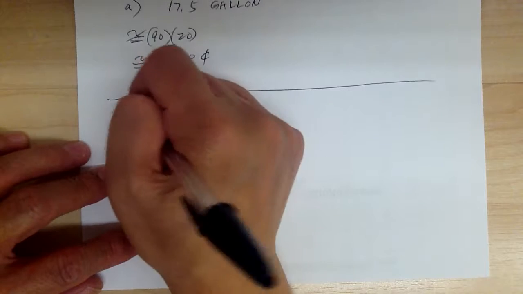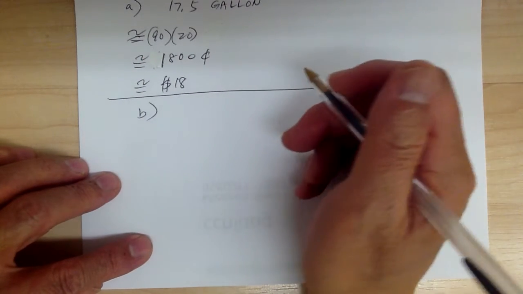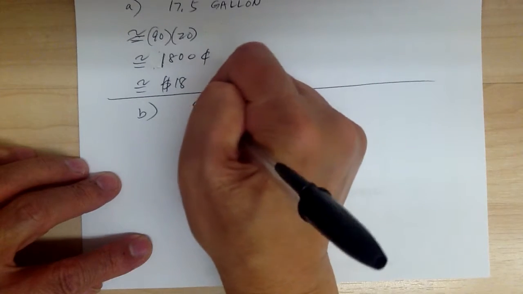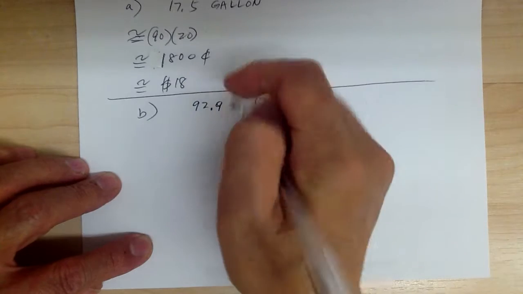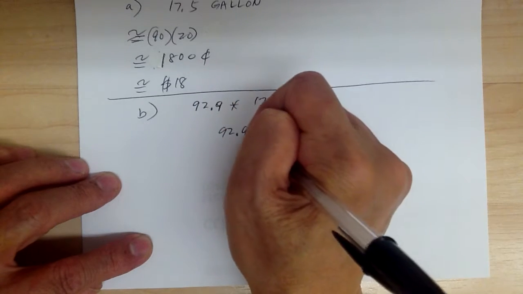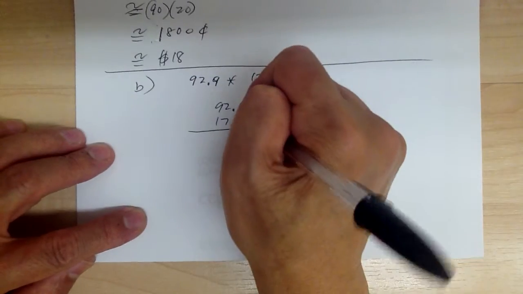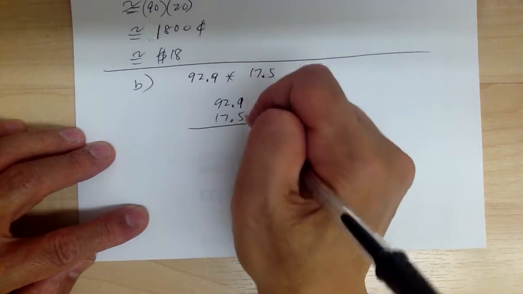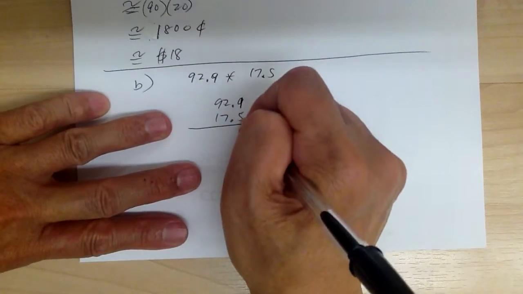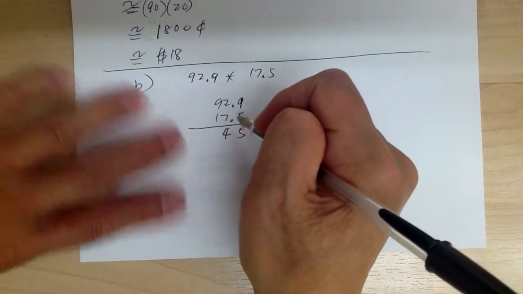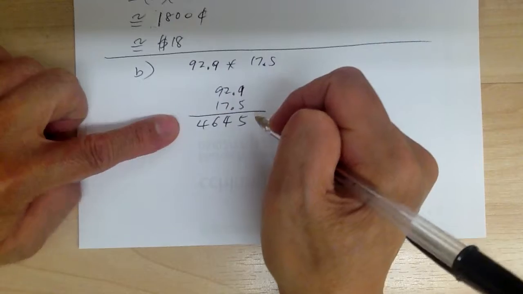Okay, let's do B. B, they want you to find the exact cost. So this one you have to do exactly. You've got 92.9, and you need to multiply it by 17.5. Let's go and multiply. 5 times 9 is 45, so write 5, carry 4. 2 times 5 is 10, plus a 4 is 14. Carry 1. 9 times 5 is 45, plus a 1 gives you 46.